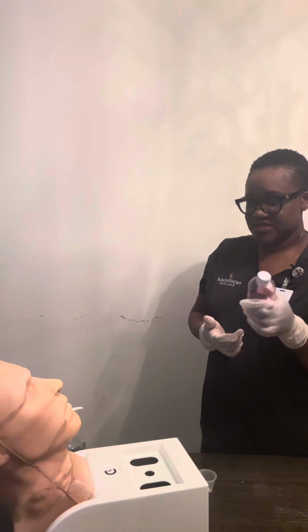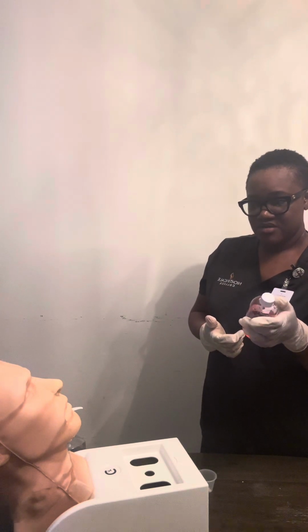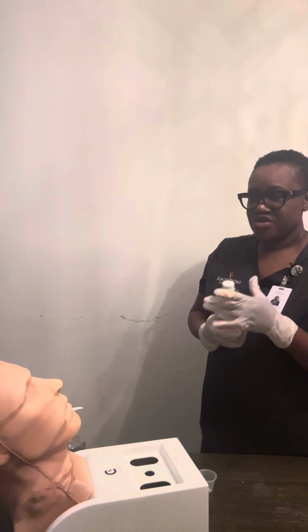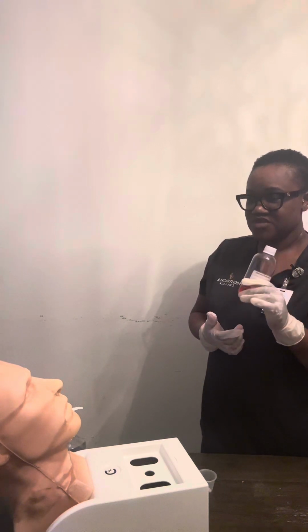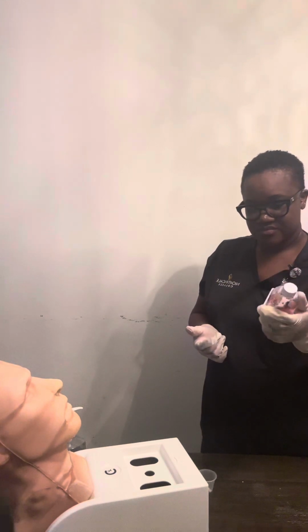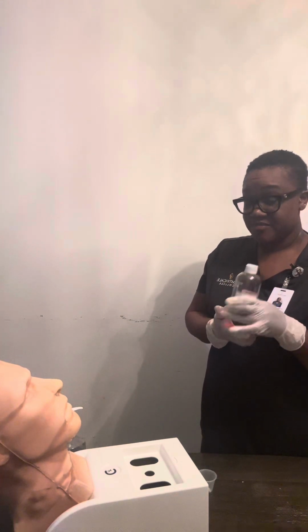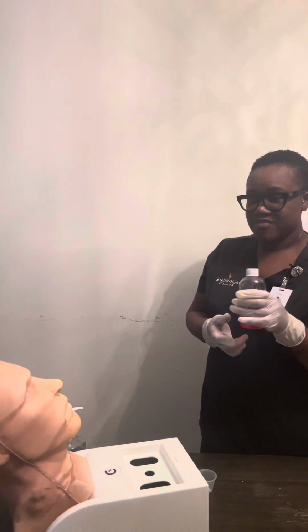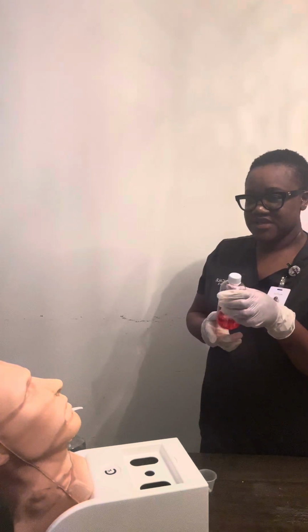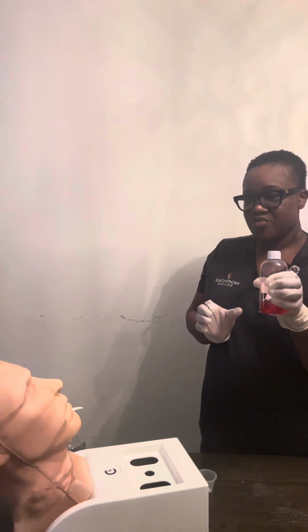So this is a 500 milligram, and it's in 15 ml. Your doctor has ordered the whole 500 milligram. So I'm gonna administer the acetaminophen, and in order to administer, I am going to ensure that there's no sediment in the bottom, and I'm gonna hold the label as I pour.